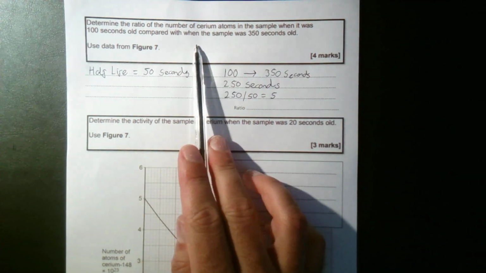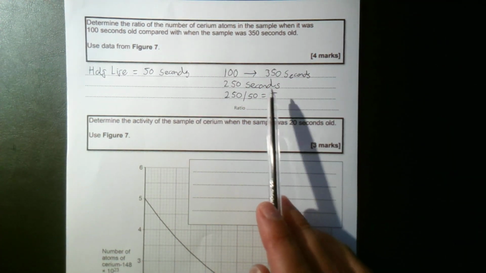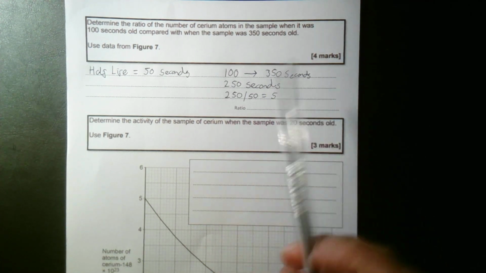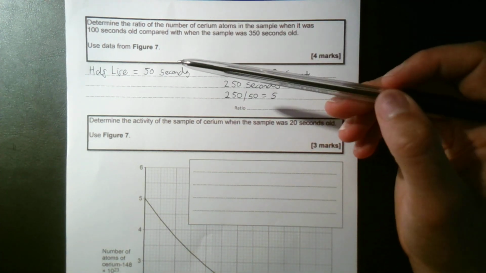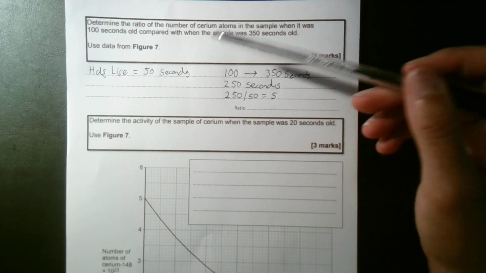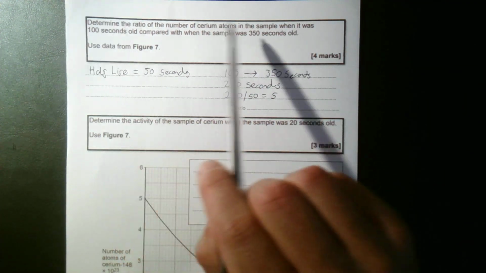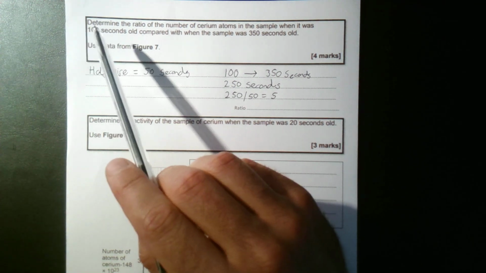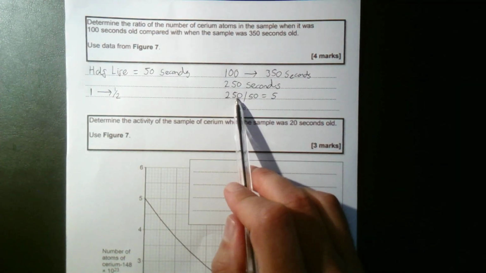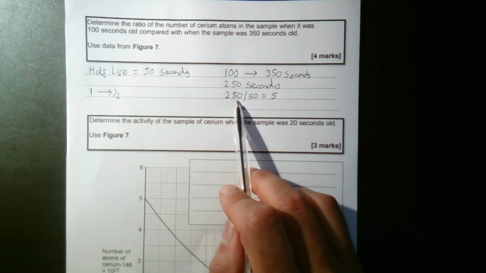Now, because it's a ratio, we always start at 1. At the start we always have the maximum number of atoms, and because we only want it from 100 to 350, as it's a ratio, we might as well start at 1 because it makes it easier. Then we've got to halve it 5 times, because 5 half-lives will pass in 250 seconds.